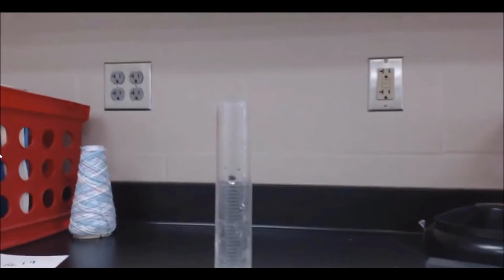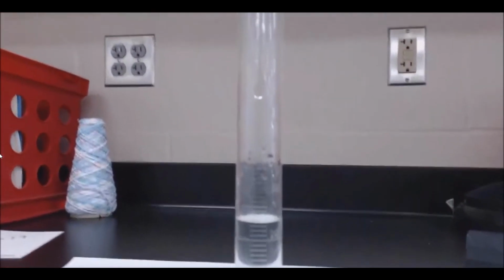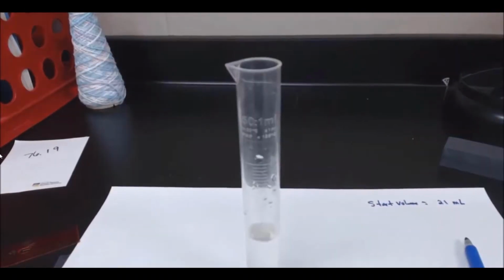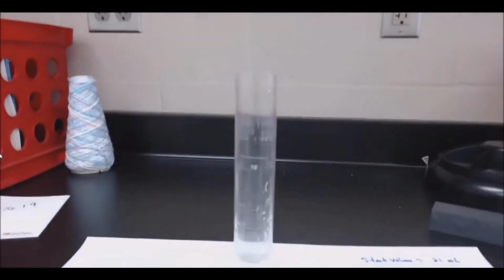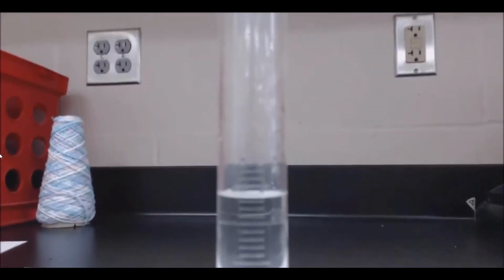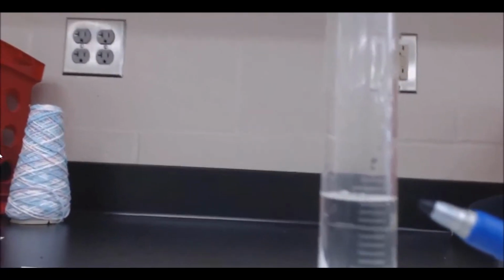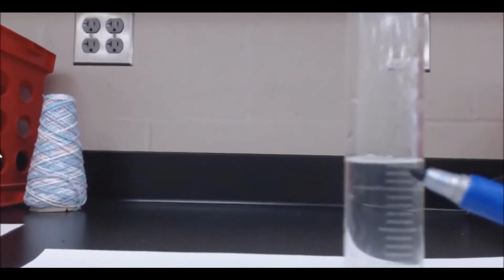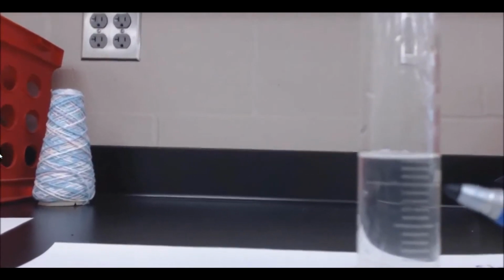Now, we're going to take a close look again, and this is really important: you don't want to look at it from up here and try to figure out what the volume of water is reading now. You actually really need to get down right here at eye level, and then you need to read. You'll see how the water curves a little bit. That's what we call a meniscus, that very bottom part of the curve. So when you are reading this, you want to get down really low on it so that you can read it right at the bottom of the water level.